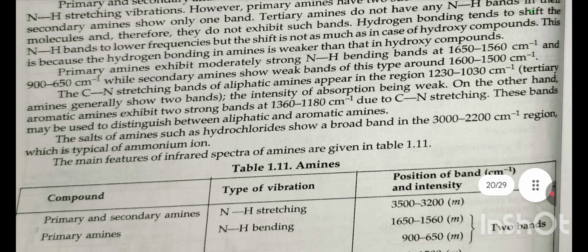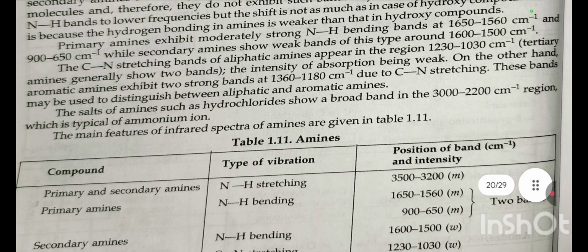The CN stretching bands of aliphatic amines appear in the region of 1230 to 1030 cm⁻¹. Tertiary amines generally show two bands, the intensity of absorption being weak. On the other hand, aromatic amines exhibit two strong bands at 1360 to 1180 cm⁻¹ due to CN stretching. These bands may be used to distinguish between aliphatic and aromatic amines.